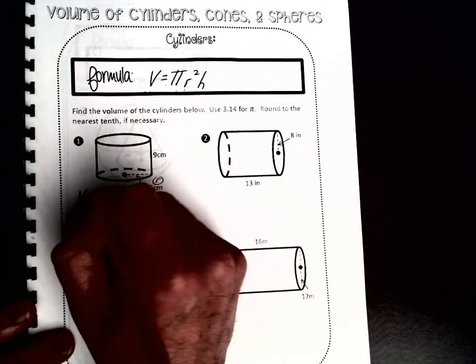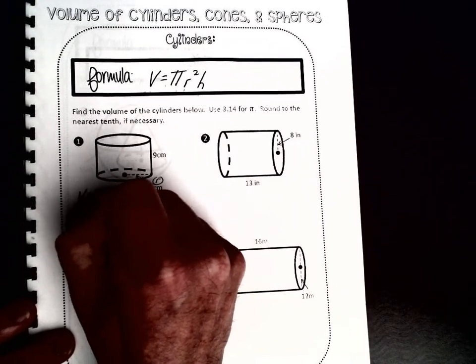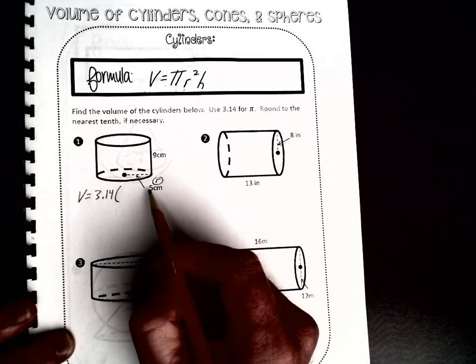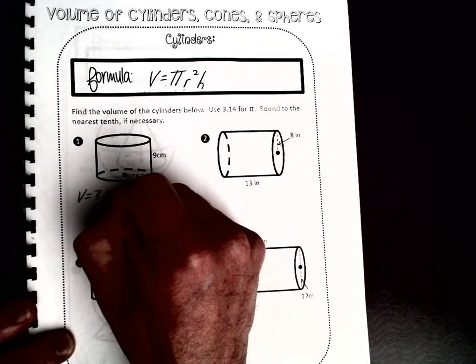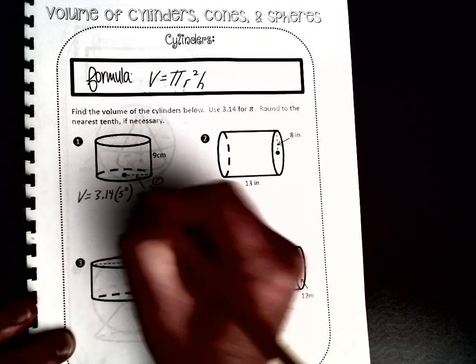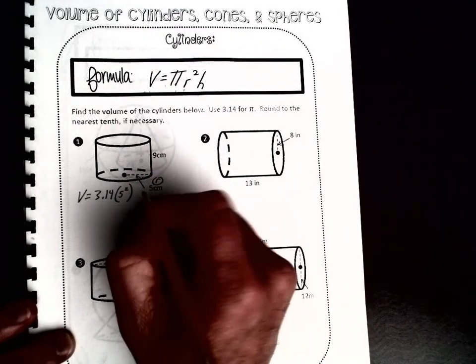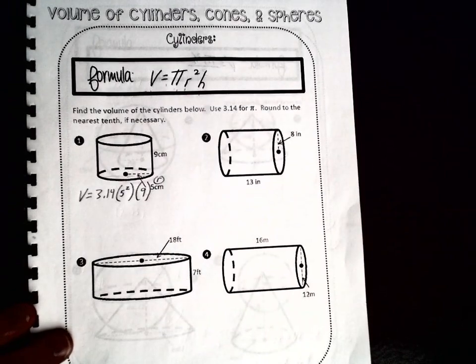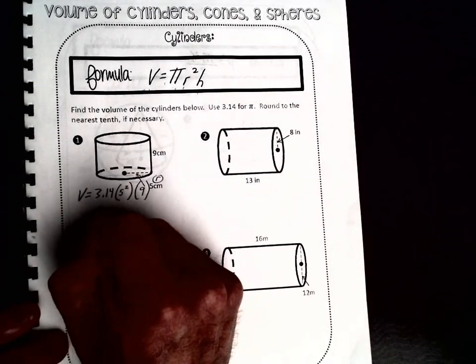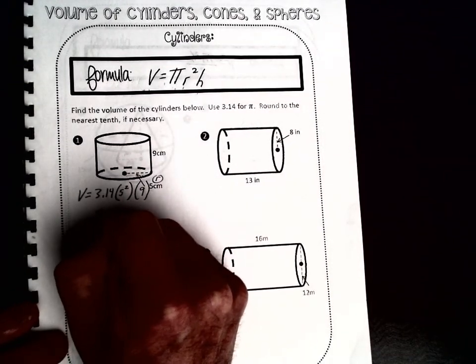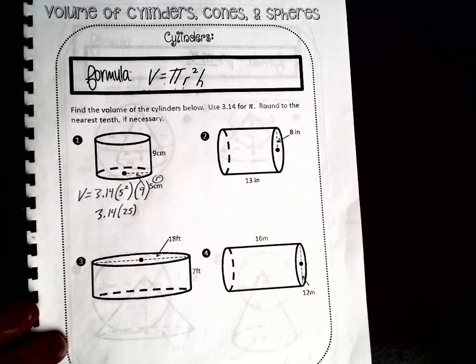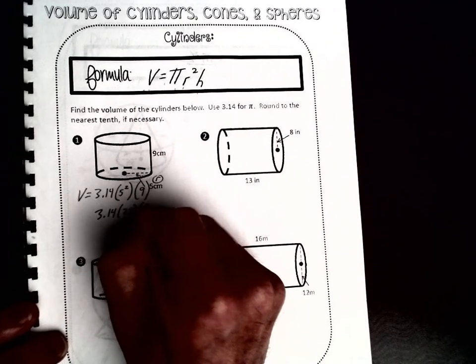Volume equals 3.14, and I like to put things in parentheses. R squared, radius is 5, so I'm going to put 5 squared there, and I'm going to squeeze in the height right here, which is 9. Okay, now I have my formula set up. I'm going to fill it in all the way. 5 squared is 25. Also have the height there.